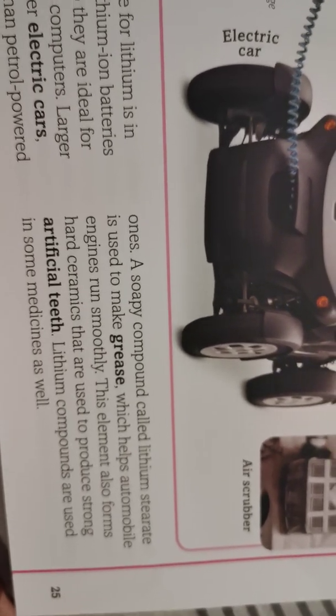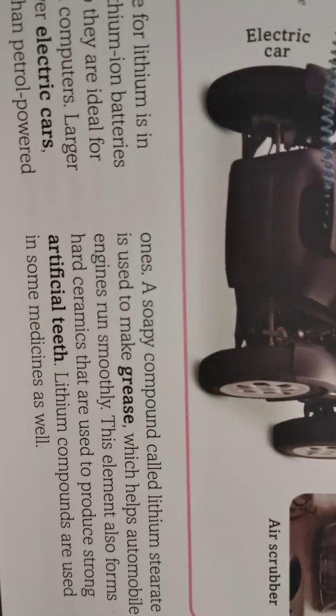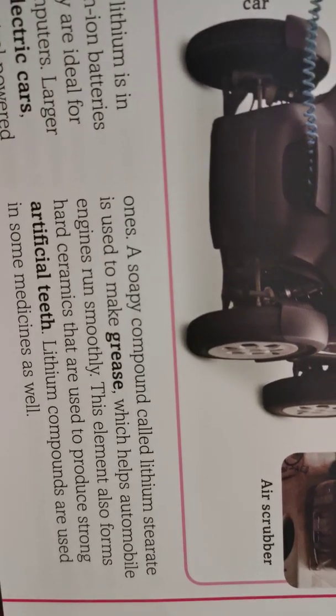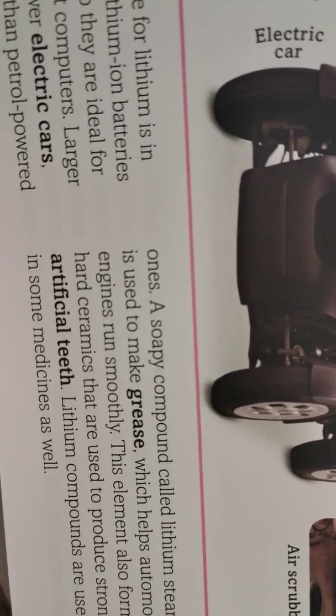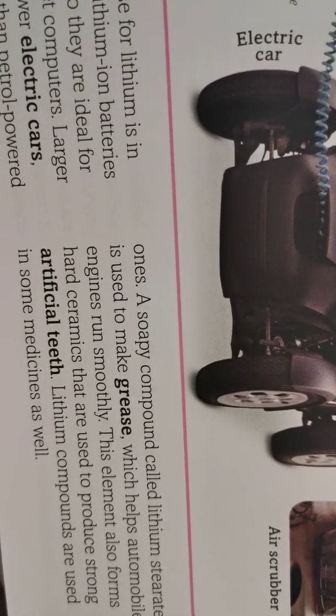A soapy compound called lithium stearate is used to make grease, which helps automobile engines run smoothly. This element also forms hard ceramics that are used to produce strong artificial teeth. Lithium compounds are used in some medicines as well.